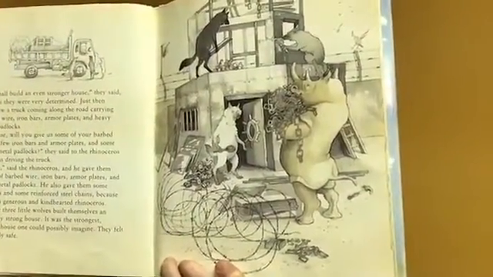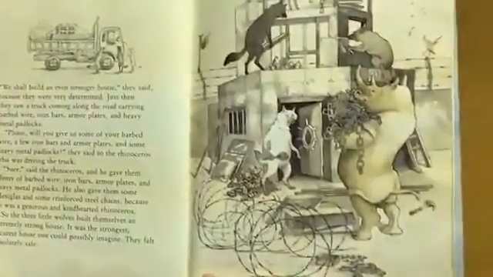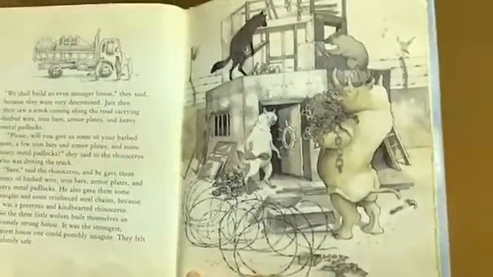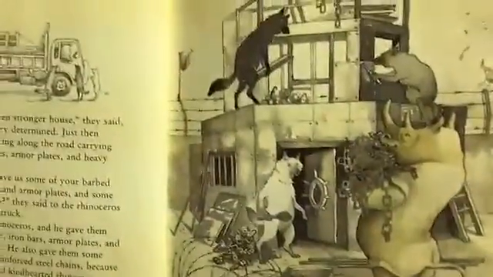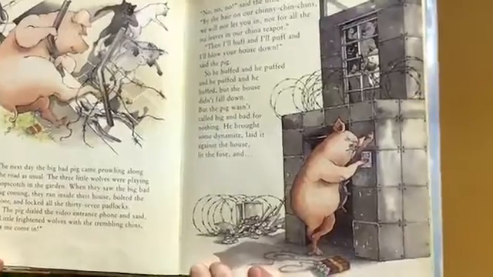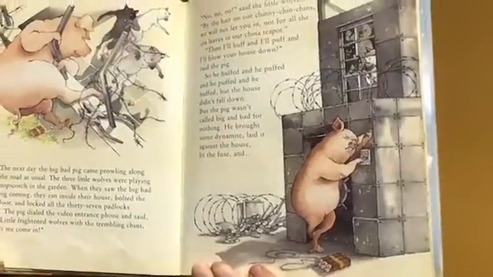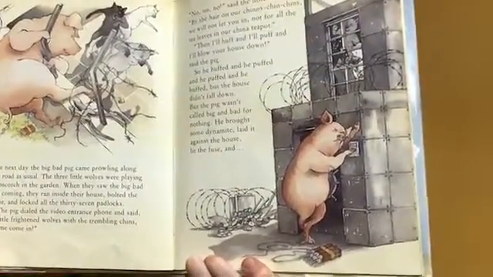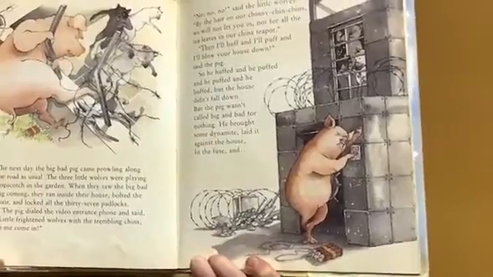So the 3 little wolves built themselves an extremely strong house, like the strongest house ever. Stronger than you could ever imagine. And they felt absolutely safe in their very strong house. Until the next day, the big bad pig came prowling along the road as usual. The 3 little wolves were playing hopscotch in the garden when they saw the big bad pig coming. They ran inside their house, bolted the door, and locked all of the 37 padlocks.